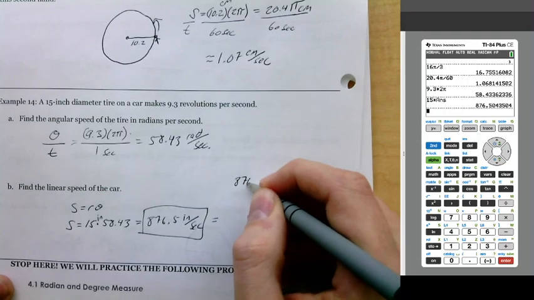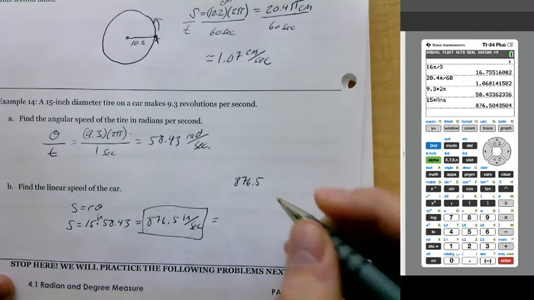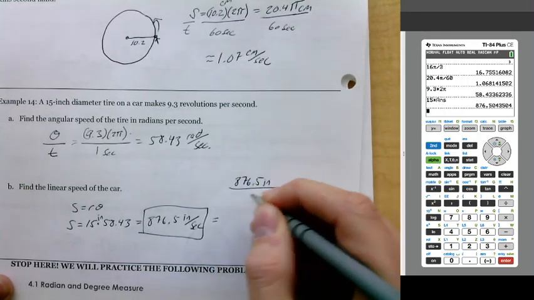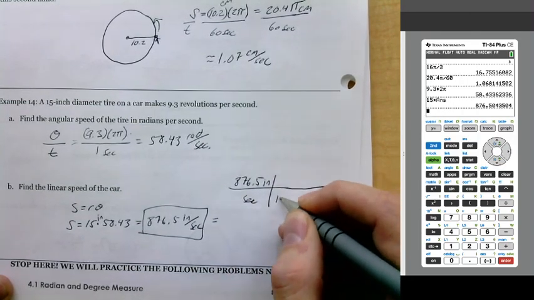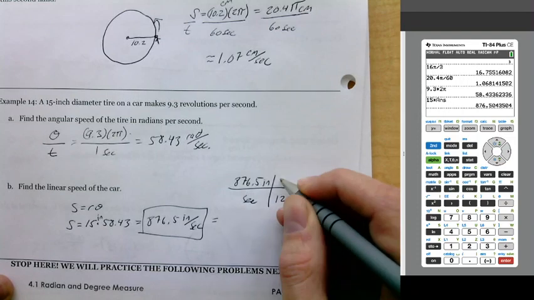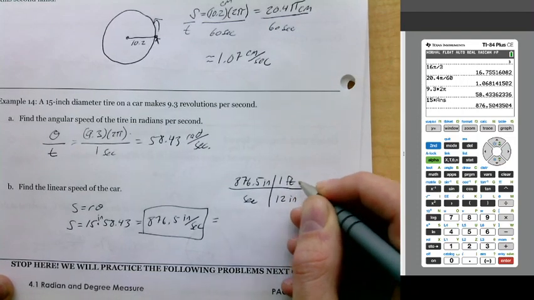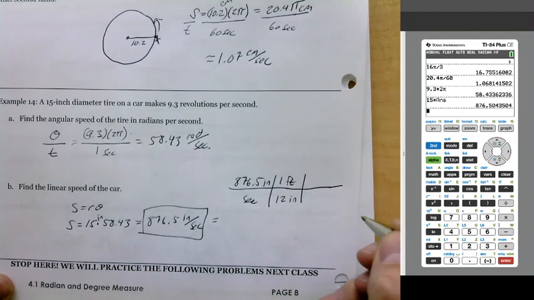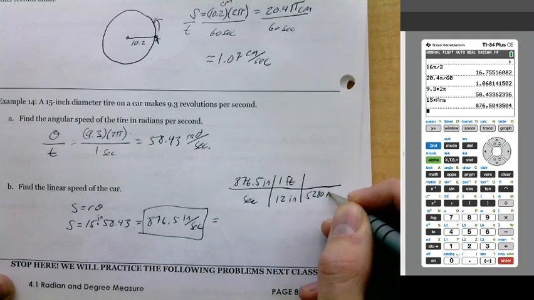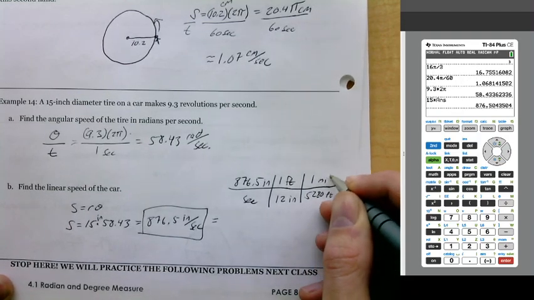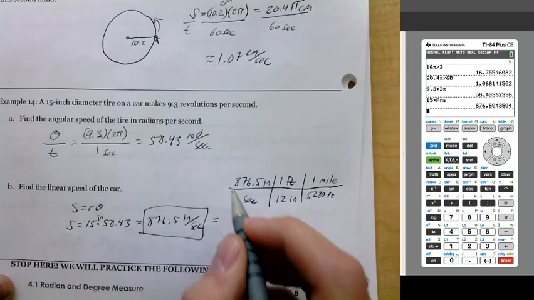So it's 876.5 inches per second. We want miles per hour. So let's cancel out these inches and put it into feet. And then there's 5,280 feet in 1 mile. I'm running out of room, so I'm going to go on this side.